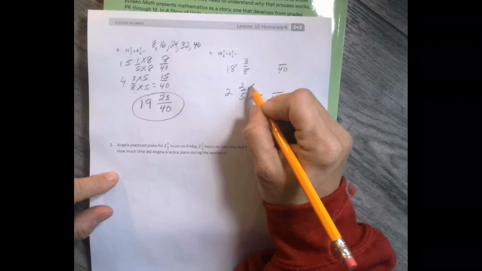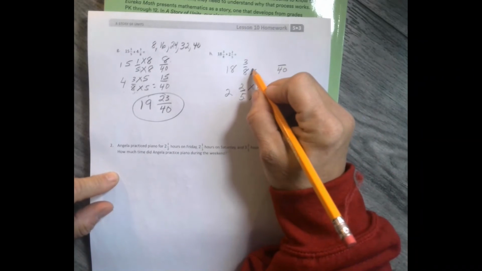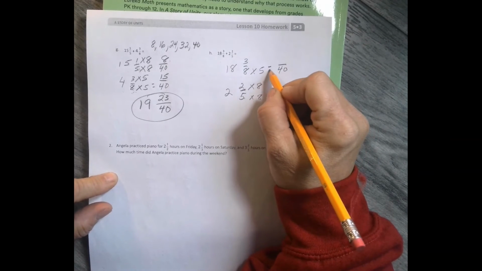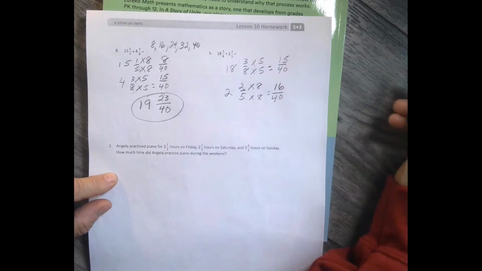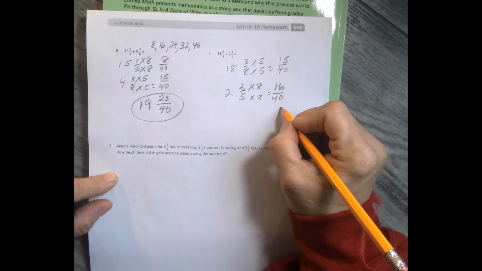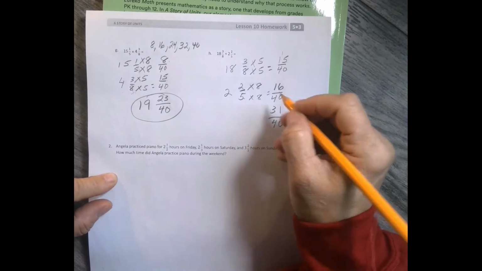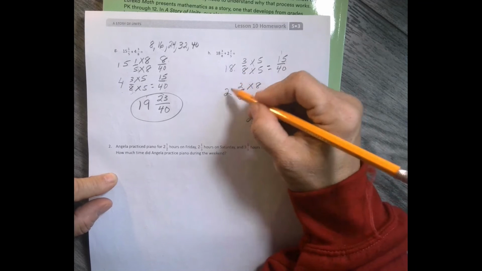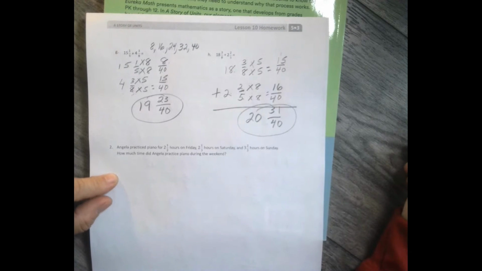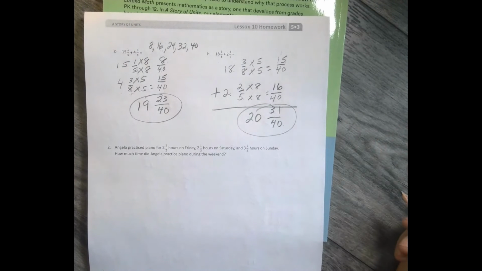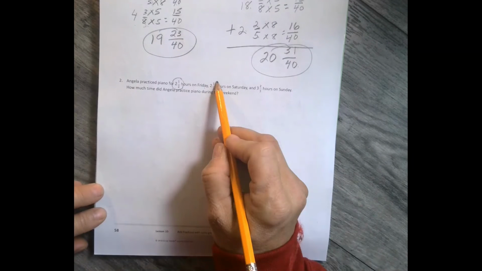So we're going to write times 8, which gives us 16, and 8 times 5 is 40, and 3 times 5 is 15. So that's going to give me 6 and 15 plus 16 is 31/40, plus the 18 and 2, which is going to give us 20 and 31/40. All right, great. Now, let's move on to the word problems.